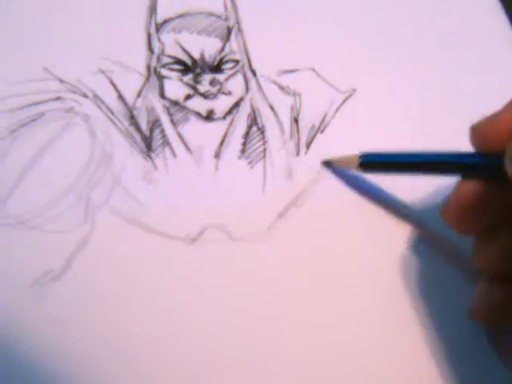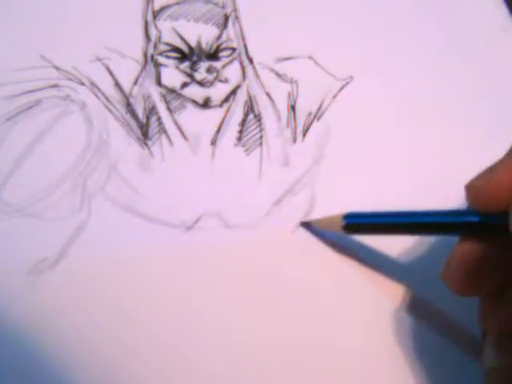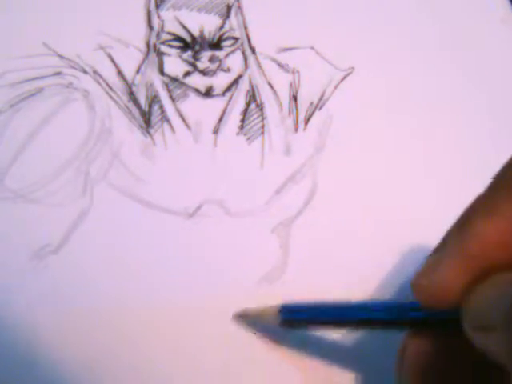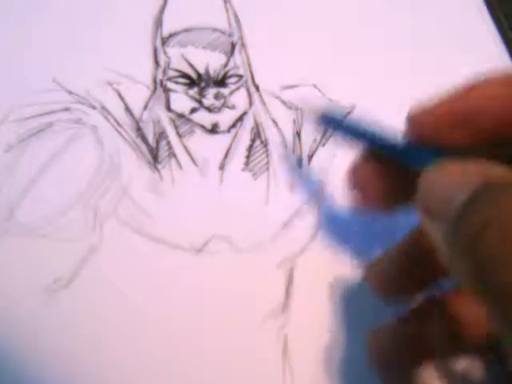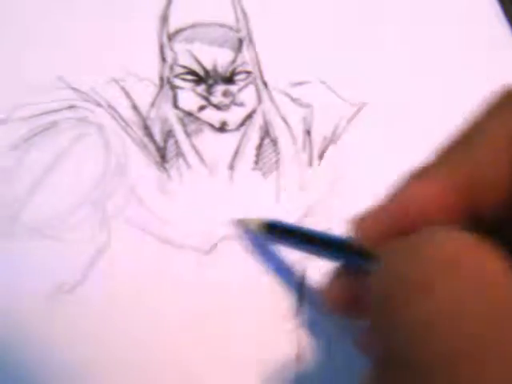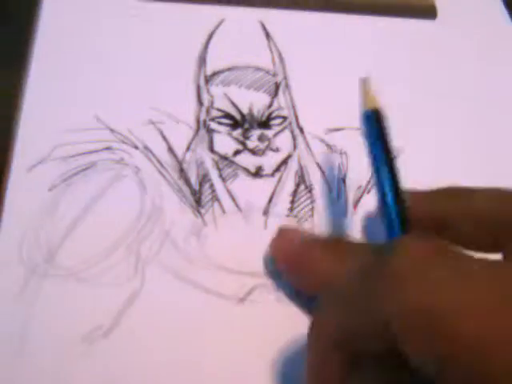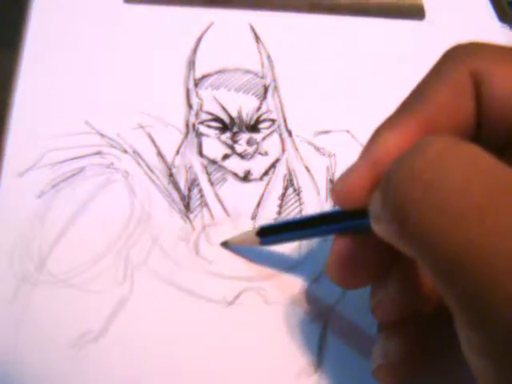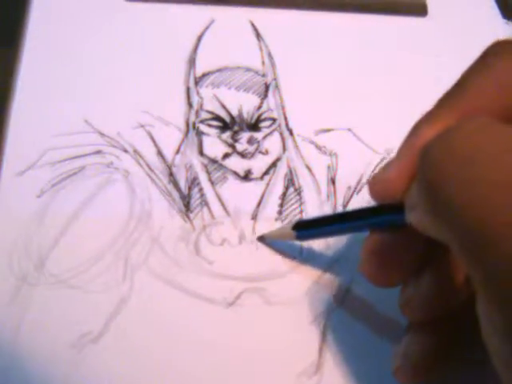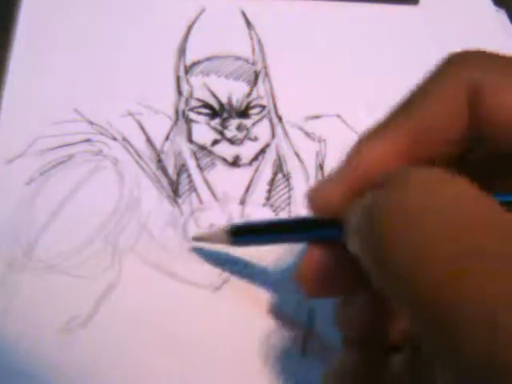Again, Batman doesn't have to have any specific chest. Remember, Batman's gone through so many years of change, so it's all about what you want to do with him. Me personally, I go for the circle because it's the original Batman. It's what Batman was made of. Everybody knew that symbol, you know?